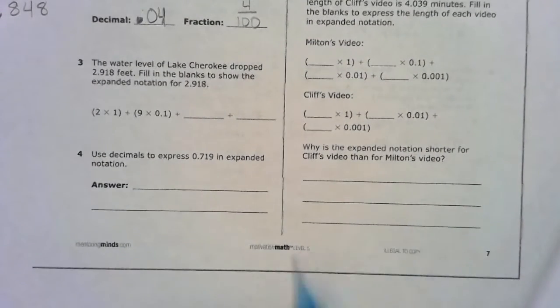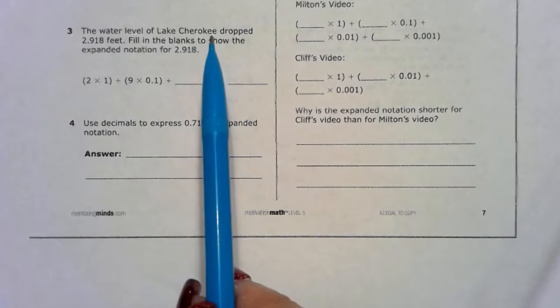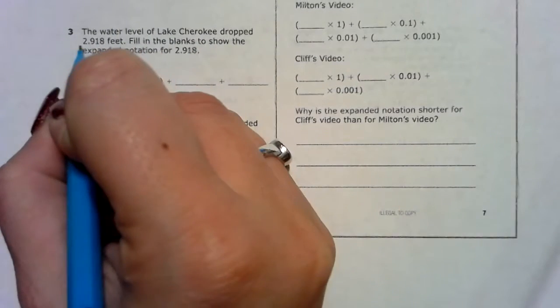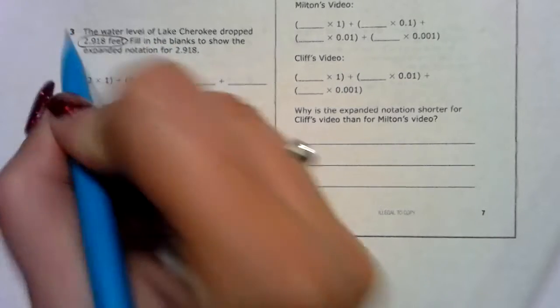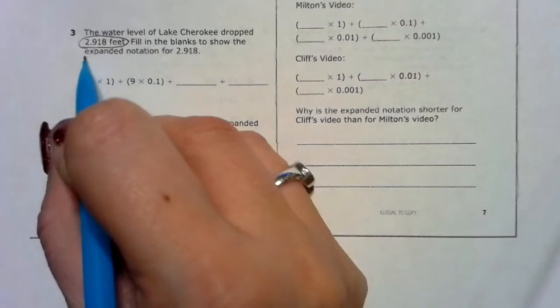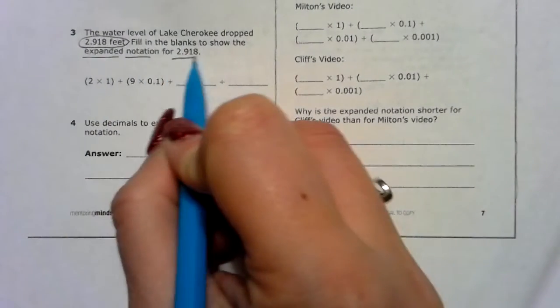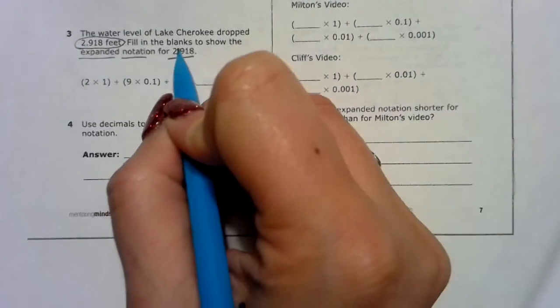Okay. Number 3, the water level of Lake Cherokee dropped 2 and 918 thousandths feet. Fill in the blanks to show the expanded notation for 2.918. So I have 2 times 1. That takes care of the 2.